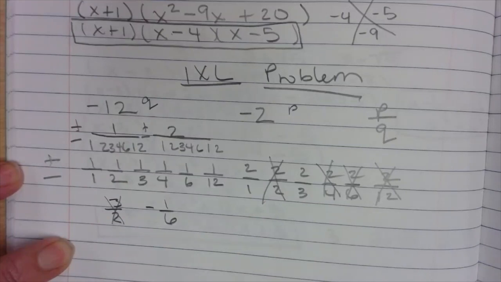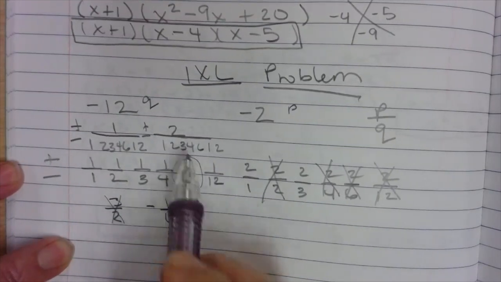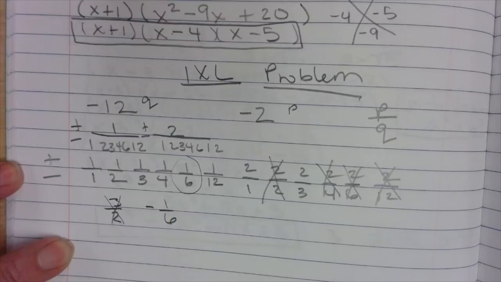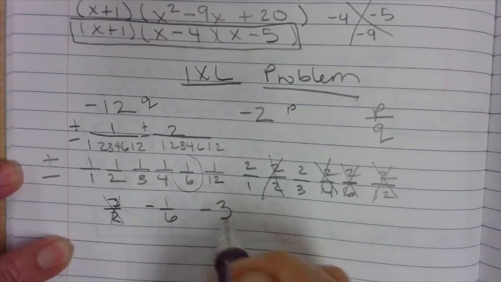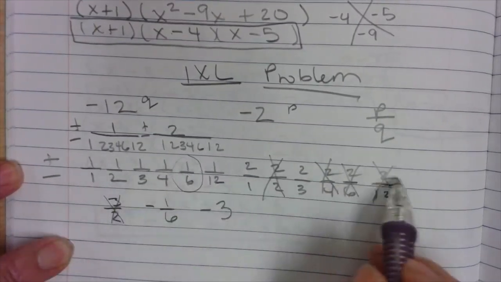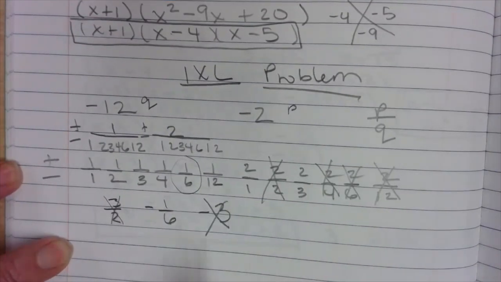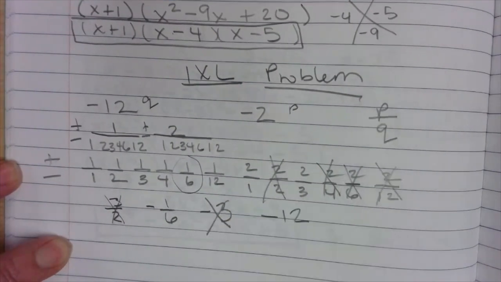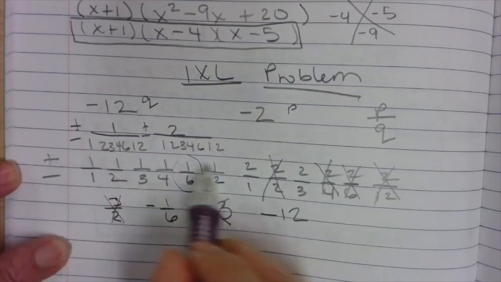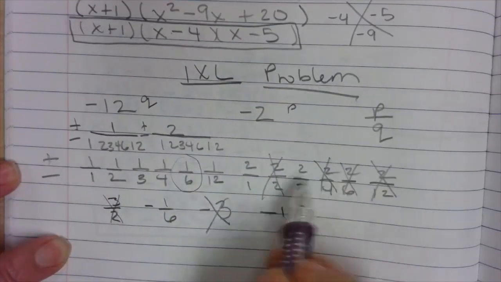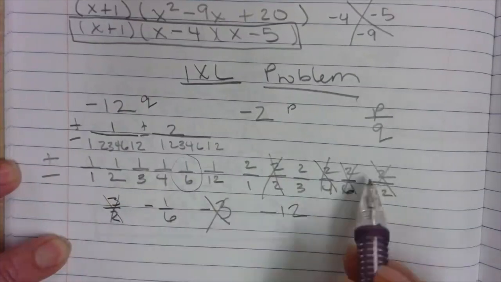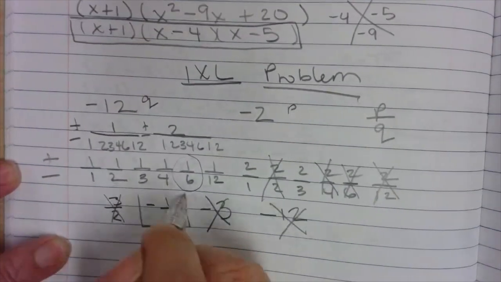Is that a possible solution? Yes, it is. It's right here. Okay. They wrote down that negative 3 is a possible solution. Is there negative 3 in the numerator here? No, it cannot be. They also wrote that negative 12 is a solution. No, because negative 12, again, is not in the numerator. So this is the answer.